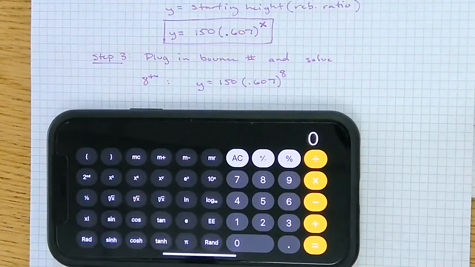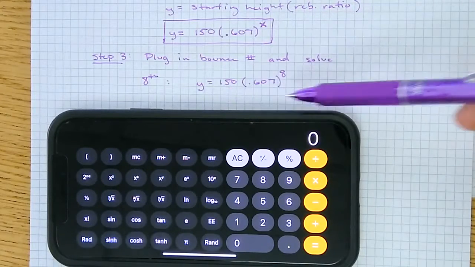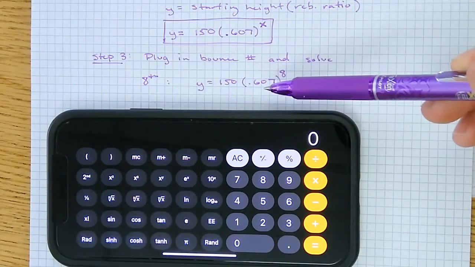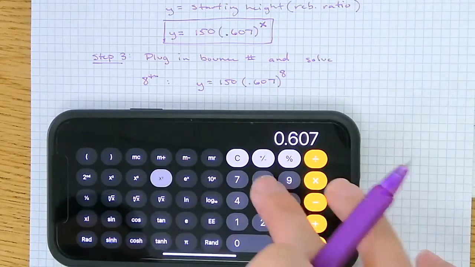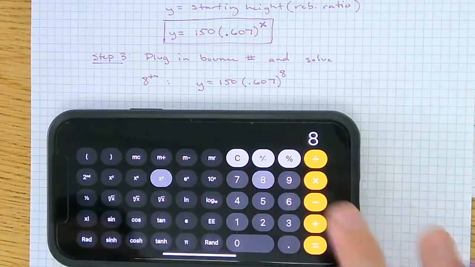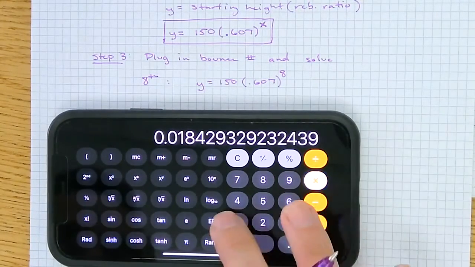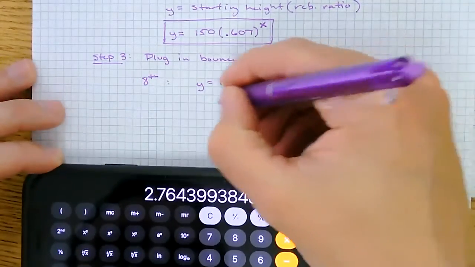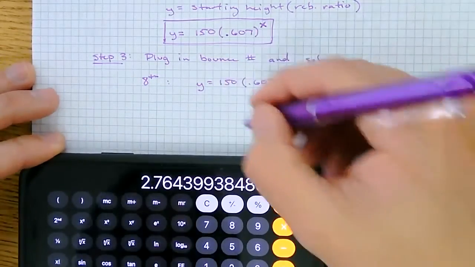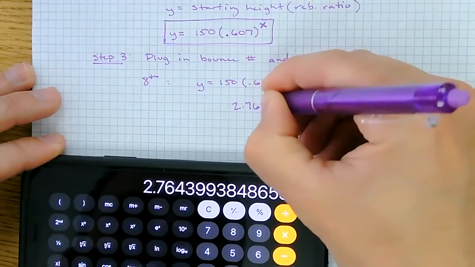I'm sure some of you will be using your phones today, at least on the iPhone calculator. Whenever we are plugging this into a calculator, we want to do the exponent part first. So we want to say 0.067 raised to the 8, using that XY button right there, and hit equals. It gives us a number, and then we're going to multiply that number by 150, our starting height. So on the 8th bounce, it bounces up to 2.764 feet.